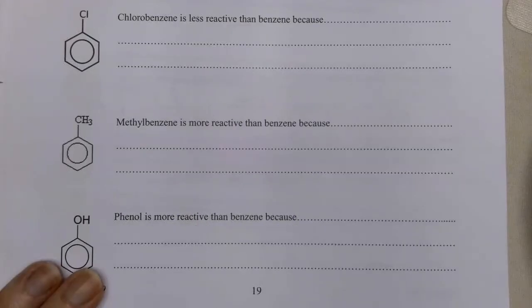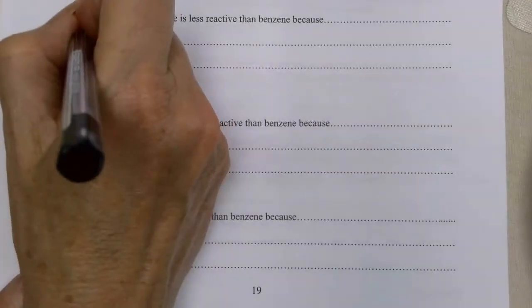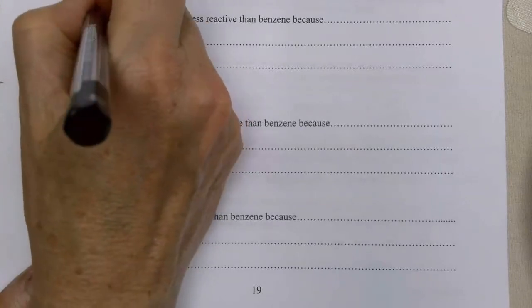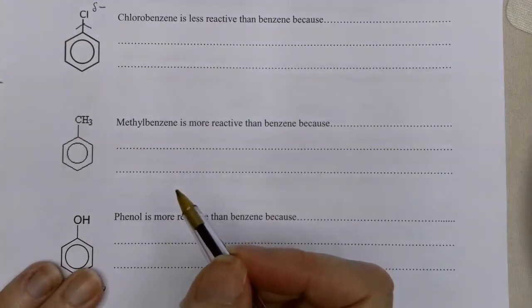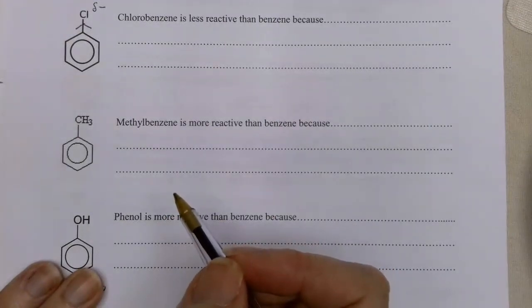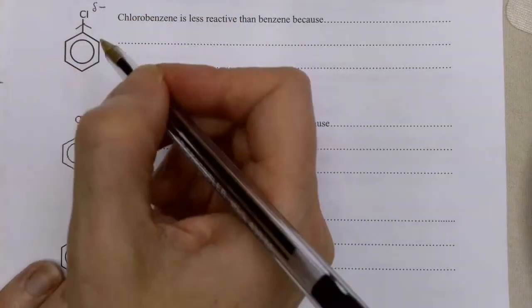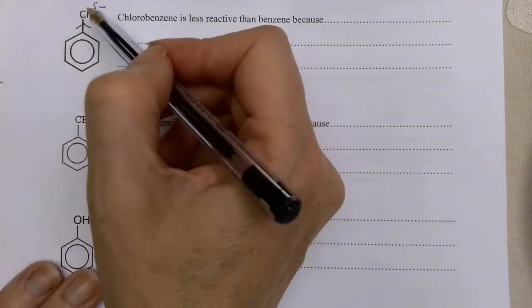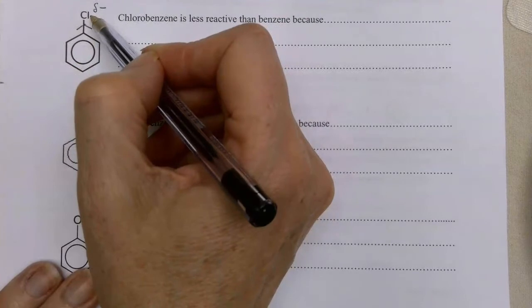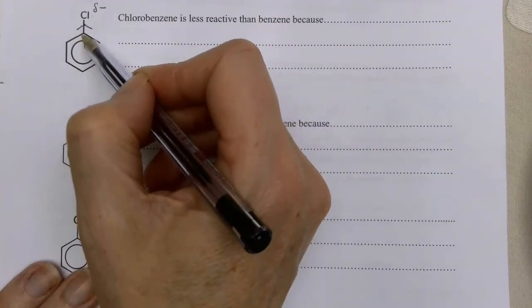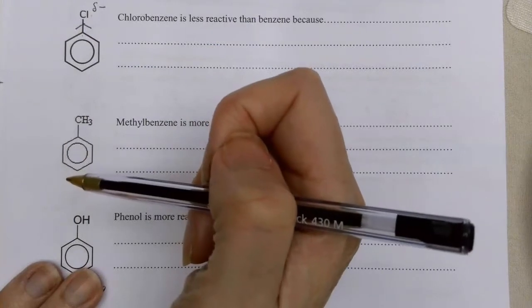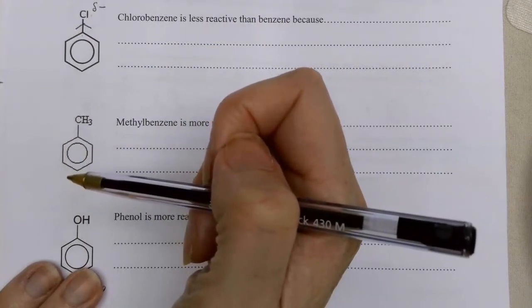And the argument for chlorobenzene is the same. Again, the chloro group is electronegative. It will withdraw electrons from the ring, making it less reactive than benzene. The chlorine does have lone pairs, but the lone pairs on a chlorine are in a higher principal quantum shell than the p electrons in the carbon, and therefore there's not a particularly good overlap.